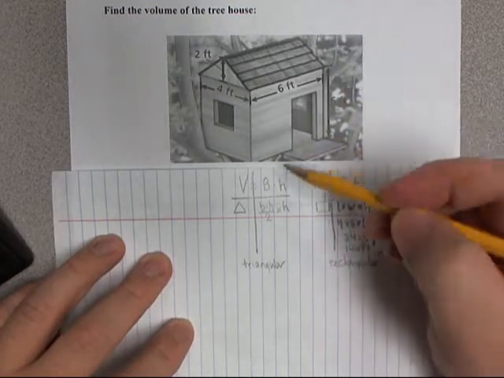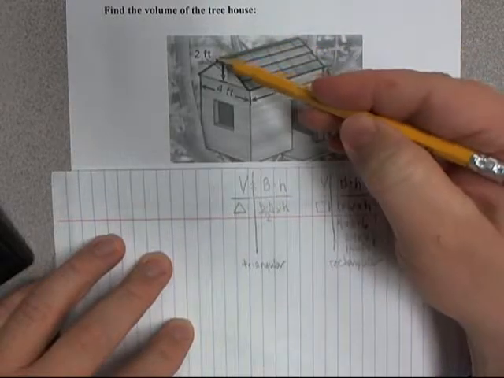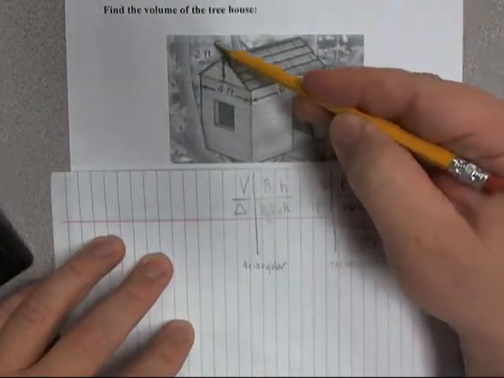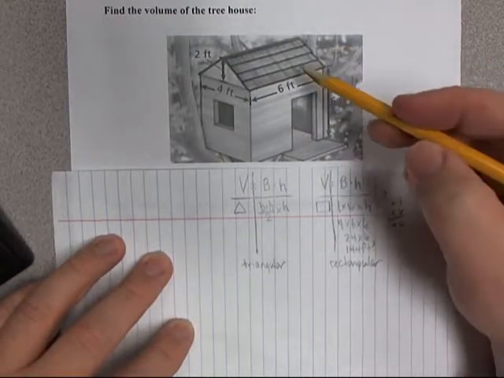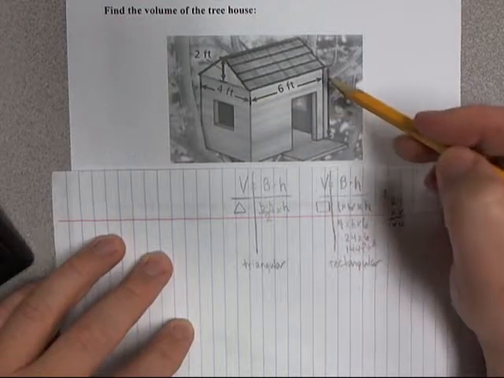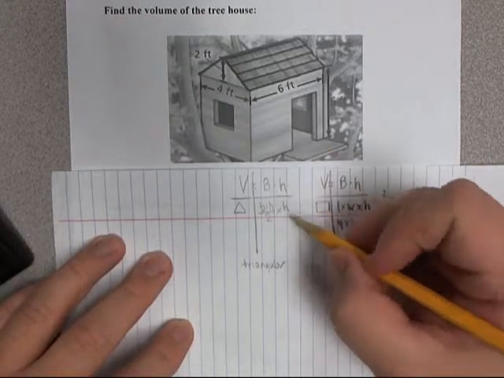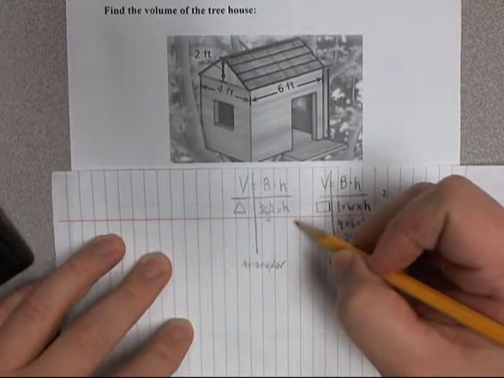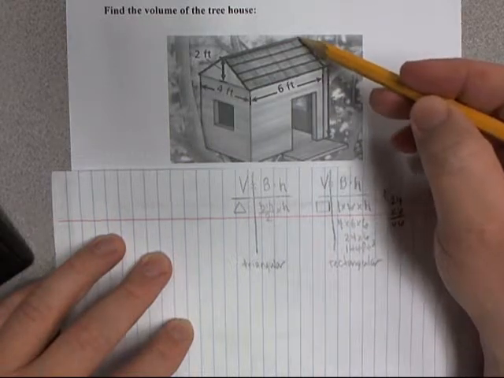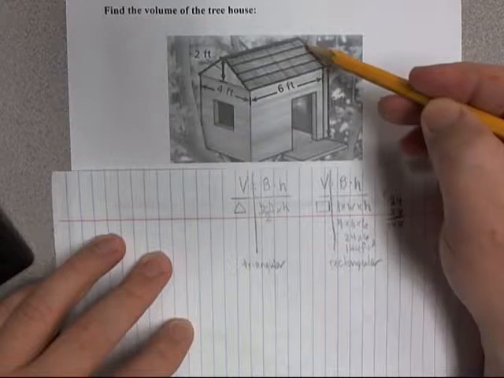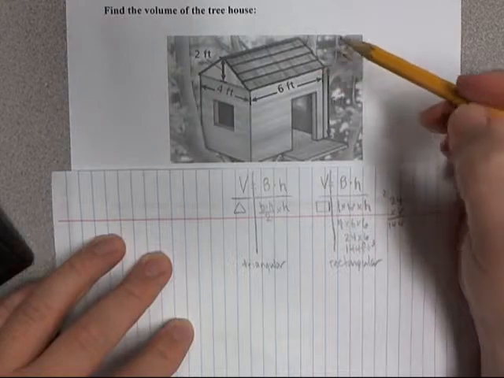A couple of things here. Notice we have two h's. We have the height of the triangle, which is 2 feet. So the height of the base is 2 feet. The height of the entire prism is 6 feet. Well, how do I know that? Well, the height of a prism always connects the two bases. So even though you can't see another triangle on this side of the treehouse, it's there. So this edge here connects the two bases, therefore it's the height.